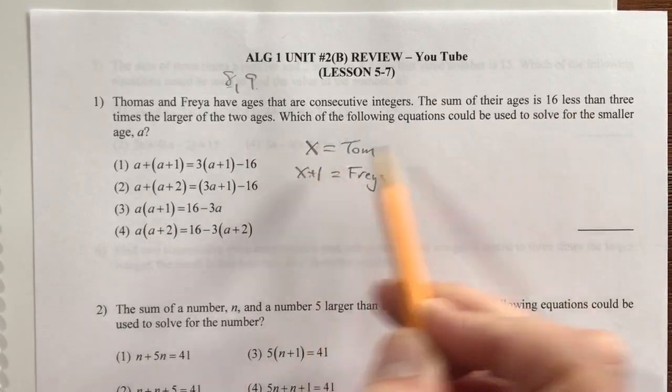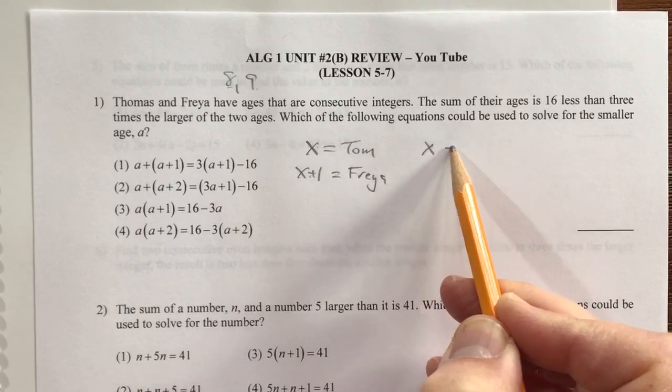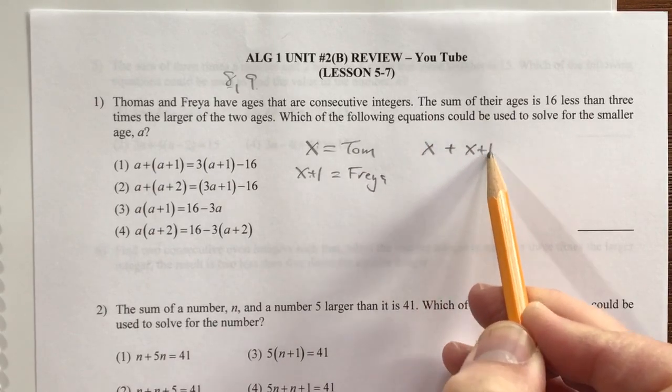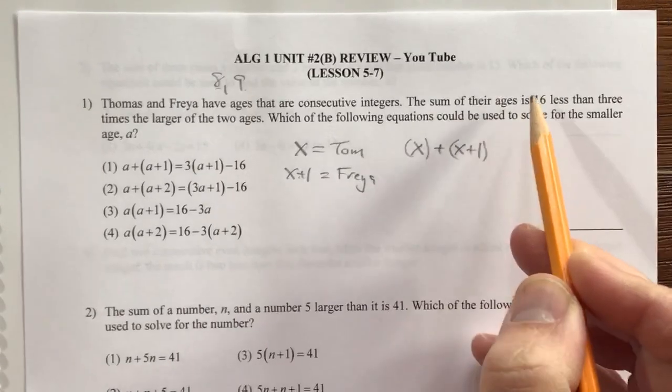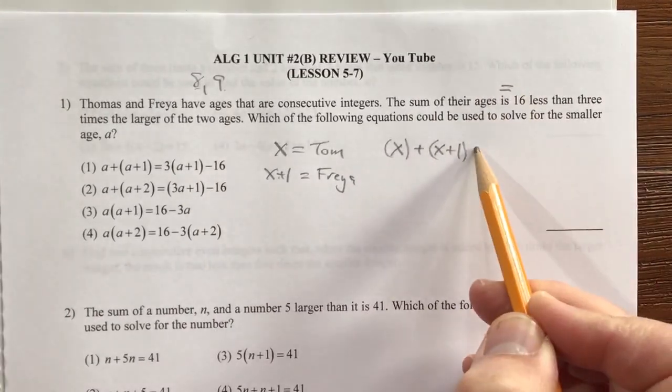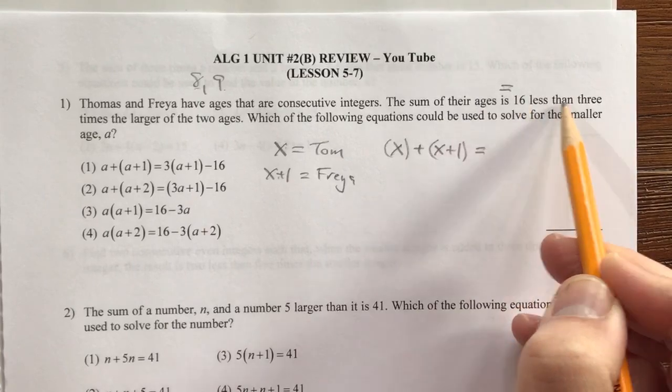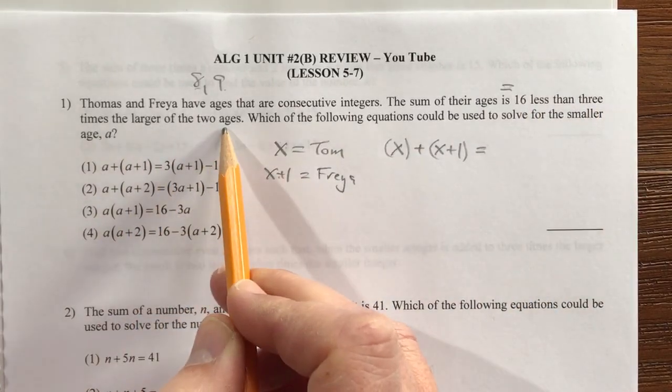The sum of their ages: take these two people, x and x plus 1, and add them up. The sum of their ages is where the equal sign goes all the time. 16 less than 3 times the larger of the two ages.